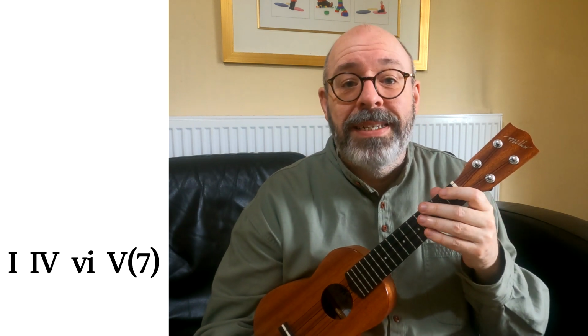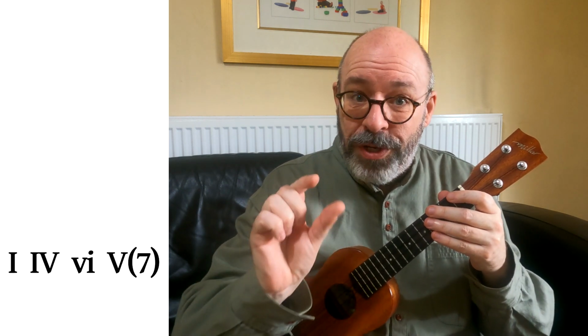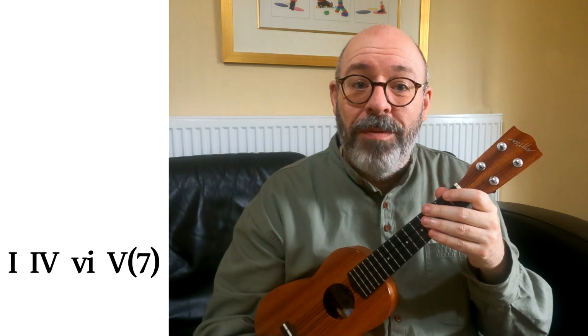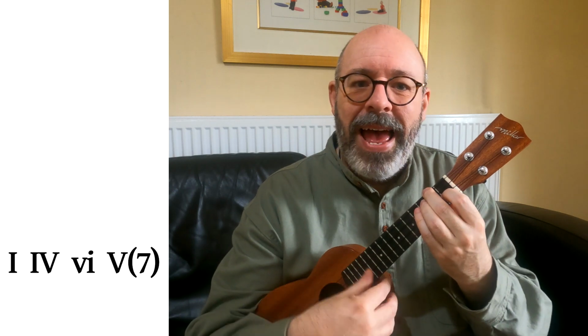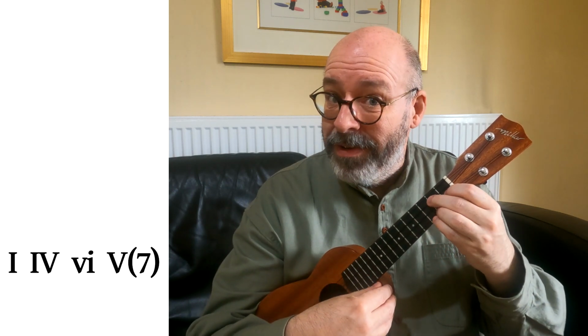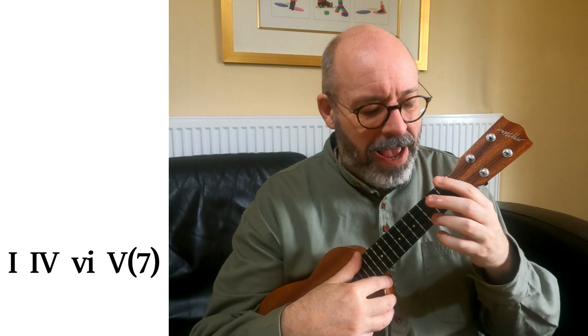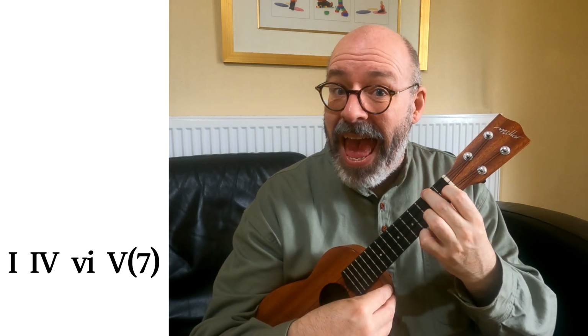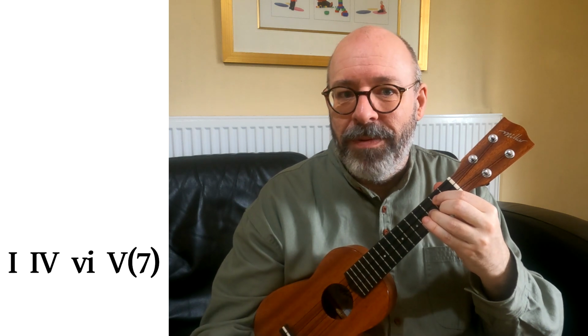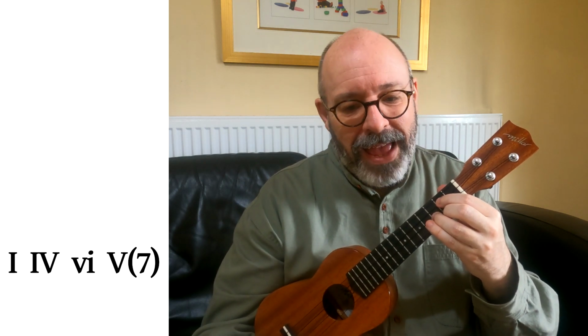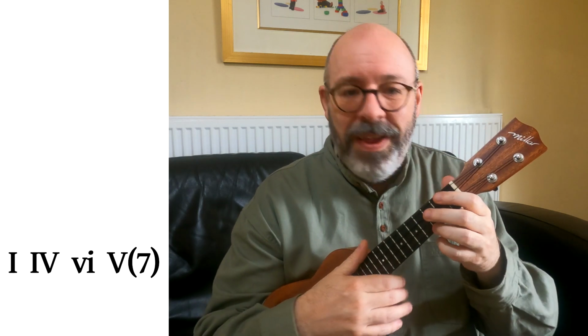Another variation is to take the 6 and the 4, the two middle chords, and flip them round the other way. So in the key of C, instead of C, A minor, F and G or G7, I can flip them round and I can have C, F, A minor and G or G7. And if I flip them round like that, I get things like More Than a Feeling.